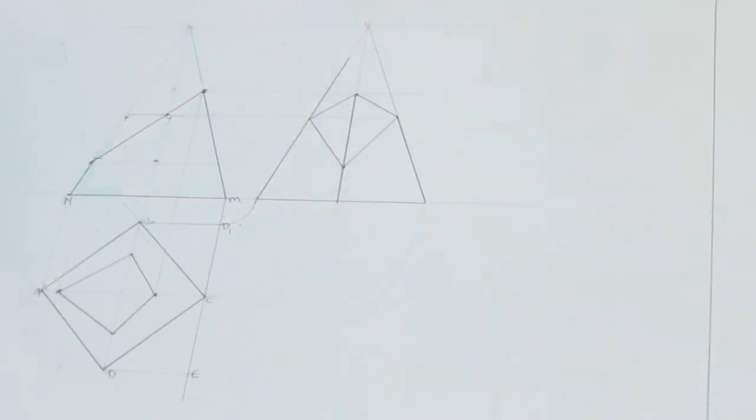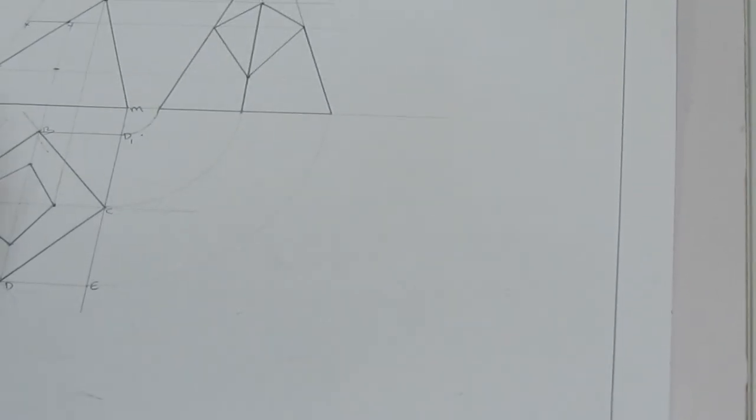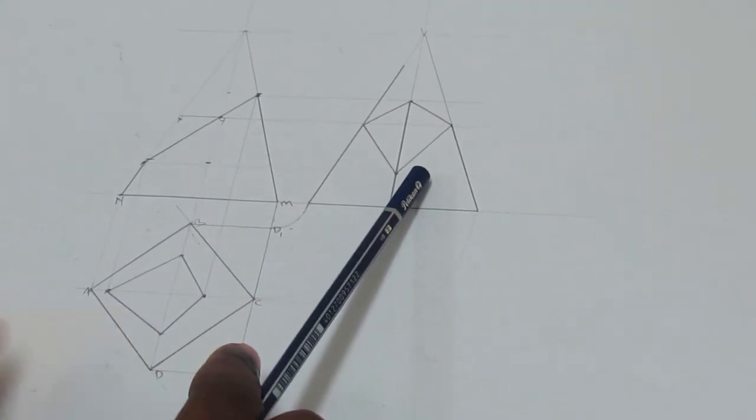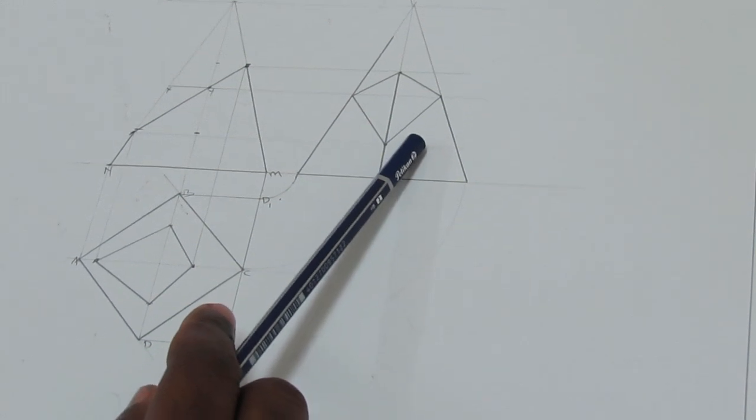So this is what the question required: the complete plan and the end elevation. So this is the complete plan, this is the end elevation, 30 marks.